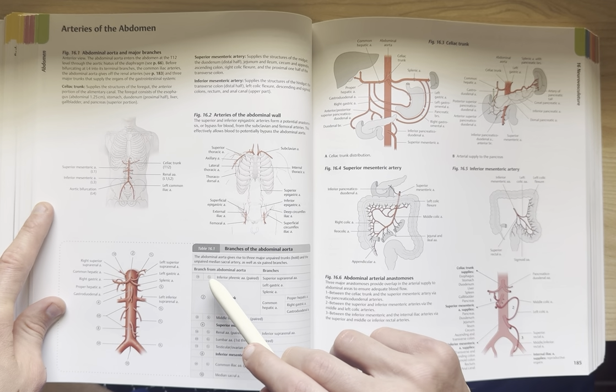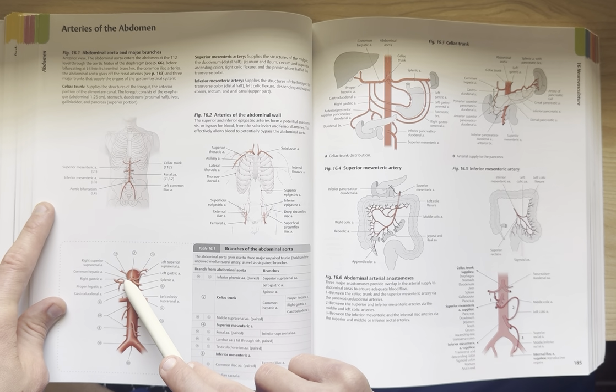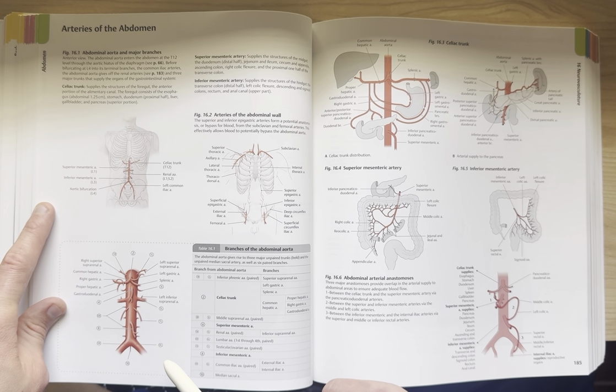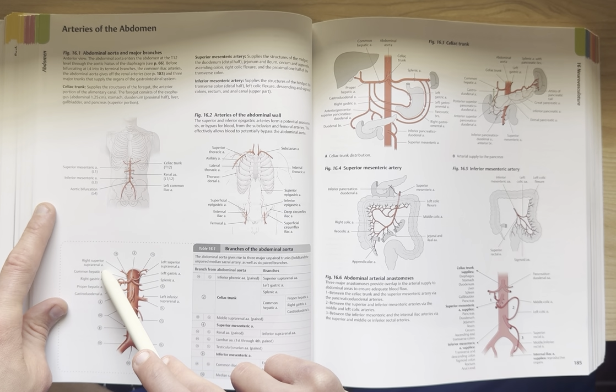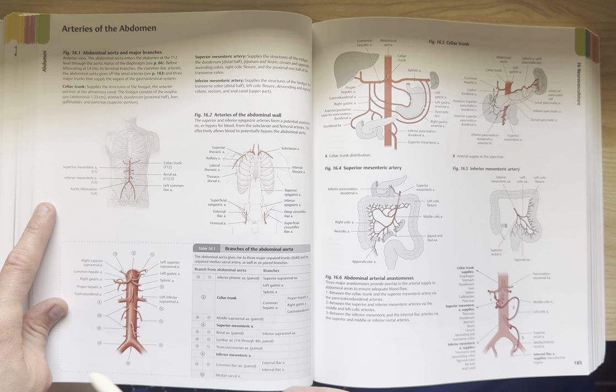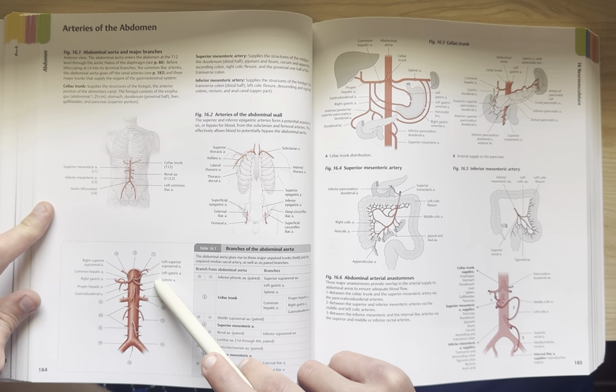We've got a 1 right and a 1 left. So 1R on the right looks to be the inferior, let me make sure I'm reading it right. Yeah, the inferior phrenic artery, which has a branch to the right superior suprarenal artery. And then the left side is the inferior phrenic artery, which has a branch to the left superior suprarenal artery.